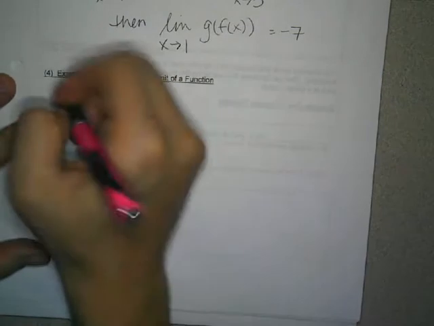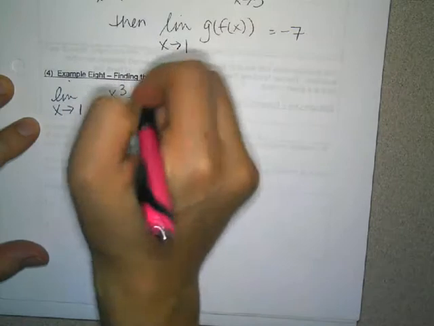And then the other type goes back to factoring. Other type of factoring. Okay, we're going to look at the limit as x approaches 1 of x cubed minus 1 over x minus 1.